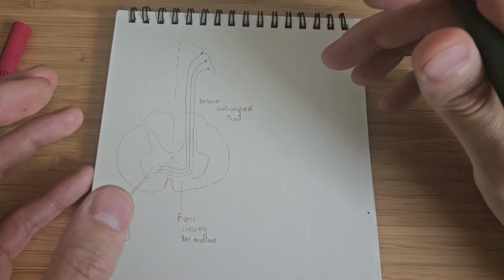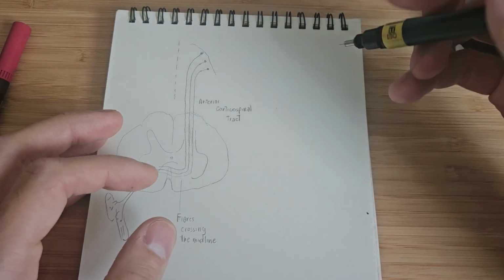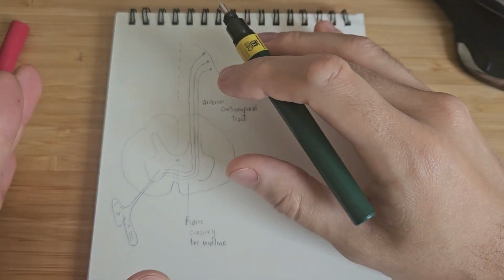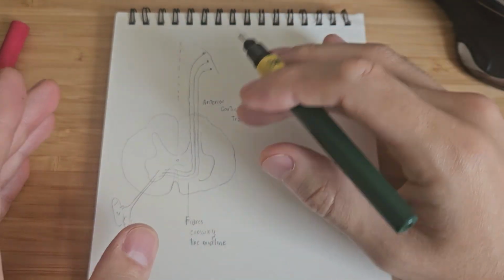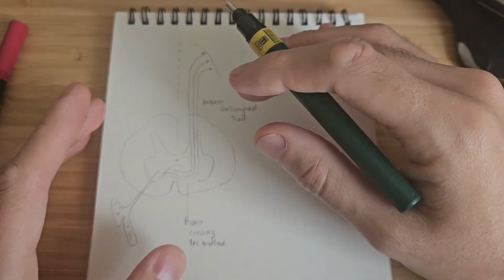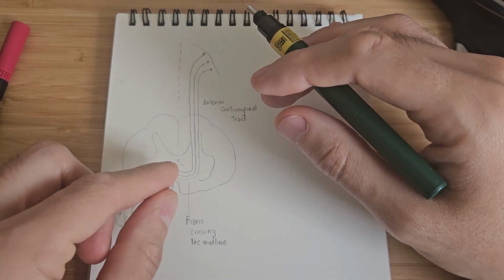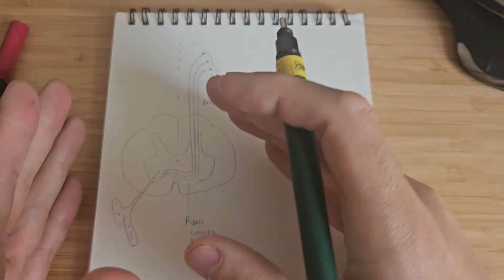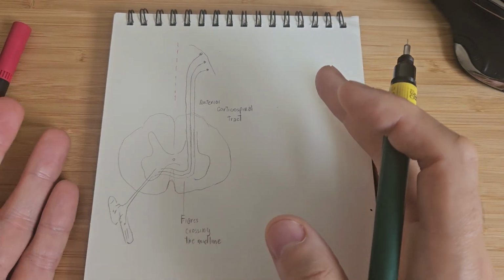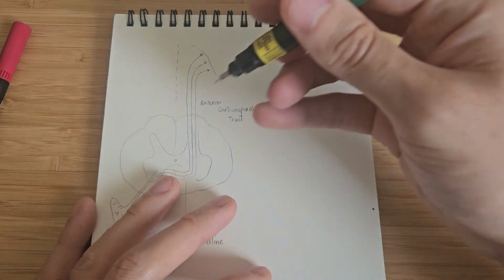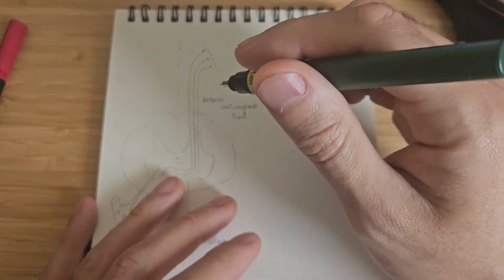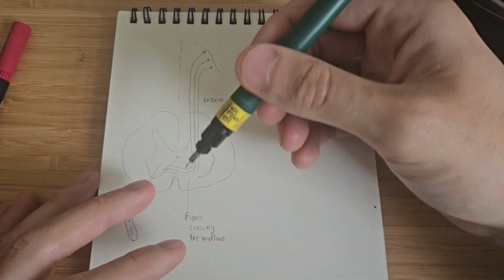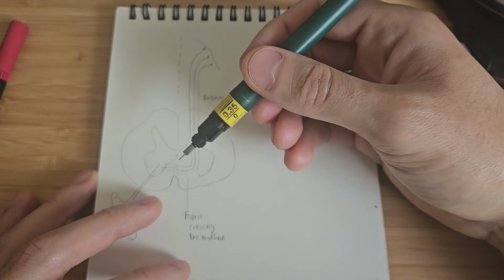Okay, today I'm going to talk about the anterior corticospinal tract. The fibers of the anterior corticospinal tract originate from the precentral gyrus of the frontal lobe. Unlike the lateral corticospinal tract, the fibers of the anterior one do not cross over at the pyramidal decussation in the medulla oblongata.